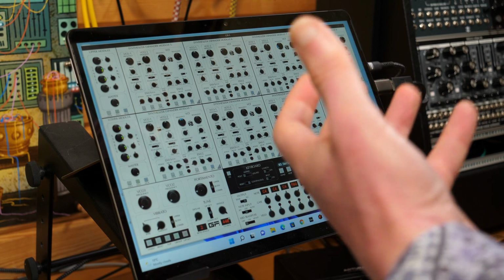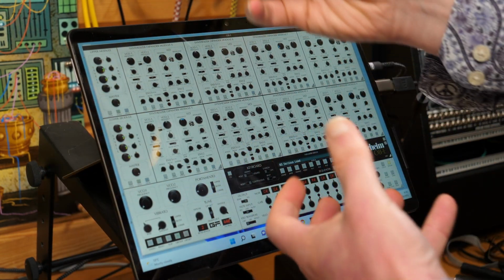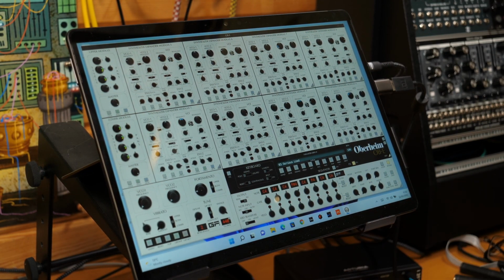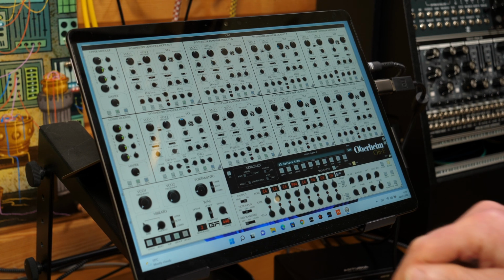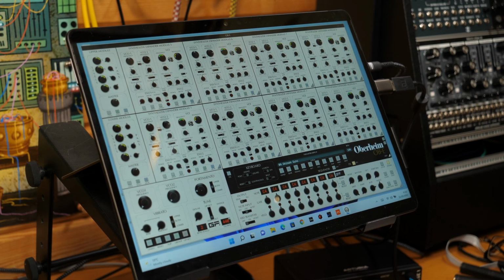So this is just using it as individual synthesizers within a synthesizer. Just completely and utterly fascinating. Right, let's move on to another sound.